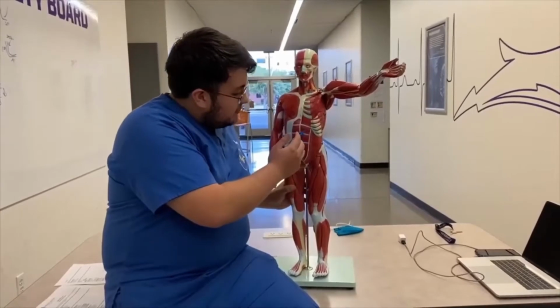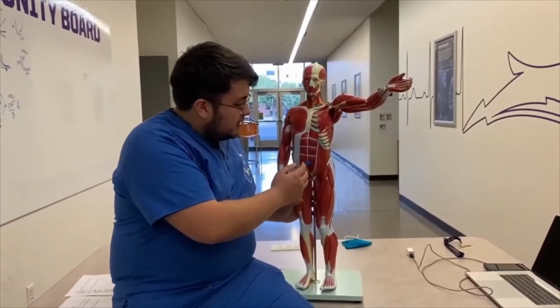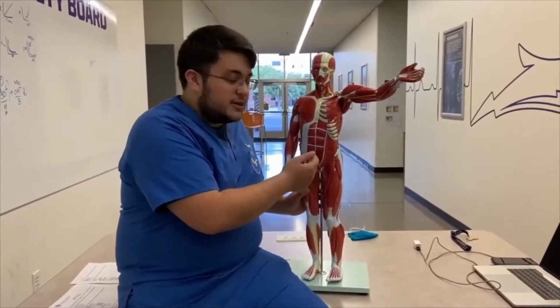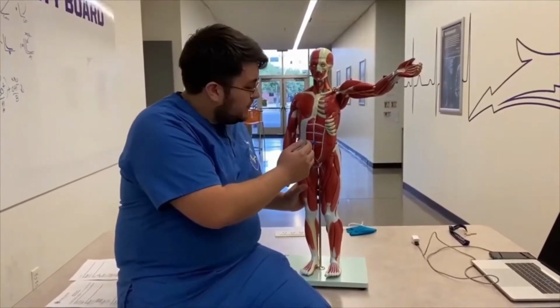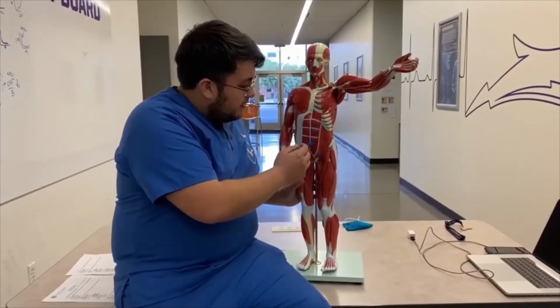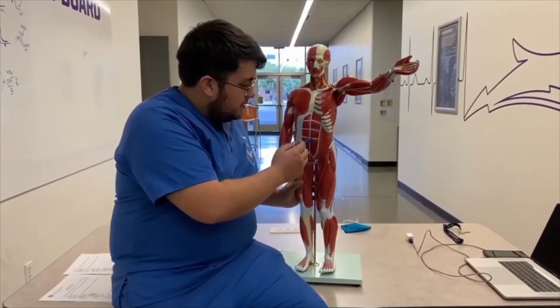Next up, the rectus abdominis is actually going to be deep to the fascia, the rectus sheath that's actually covering the abdominal wall of the cadaver. The rectus abdominis is going to be a very vertical, straight, up and down muscle, very easy to identify.